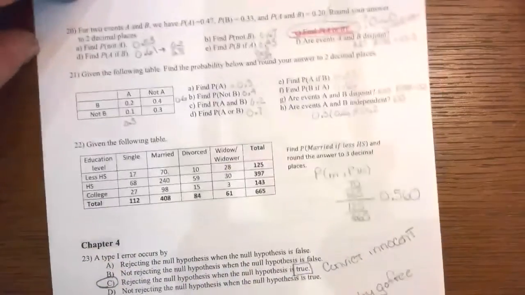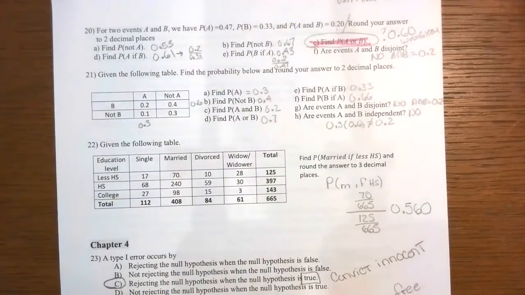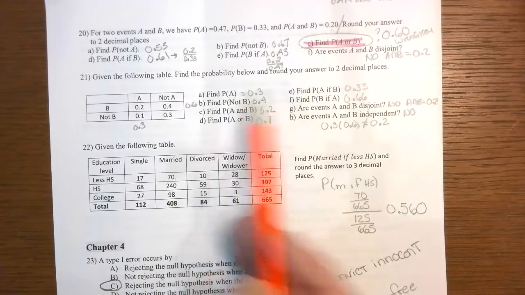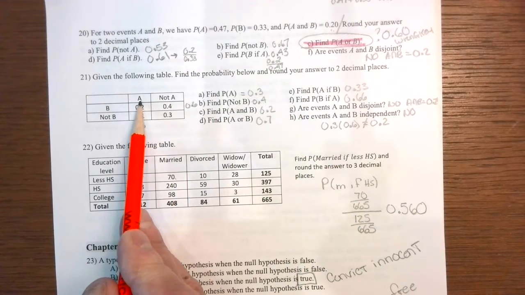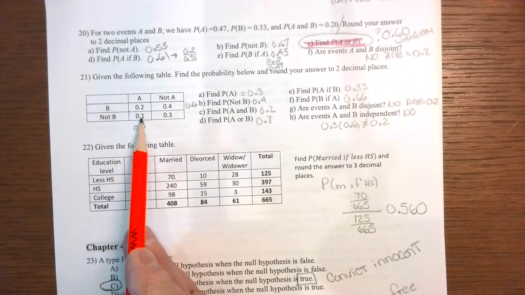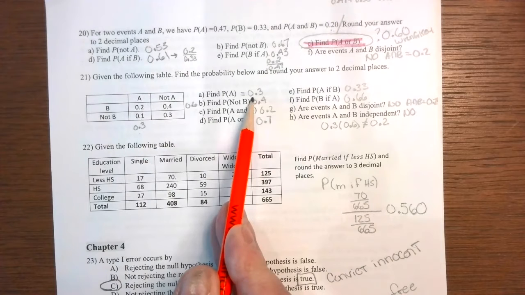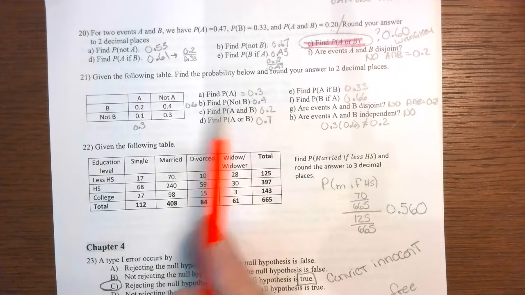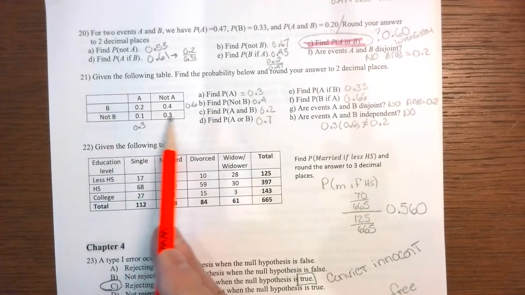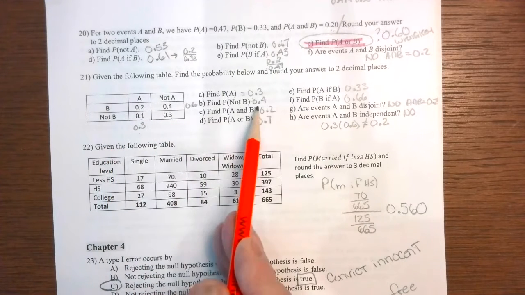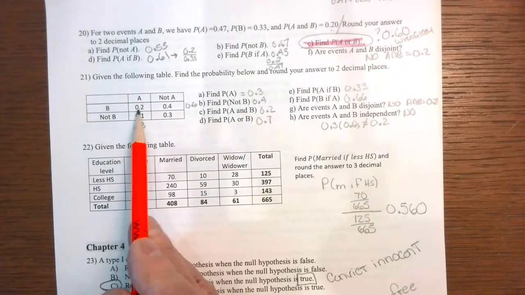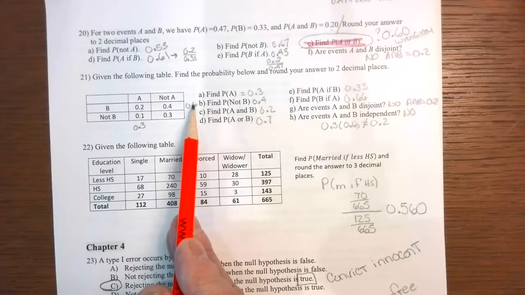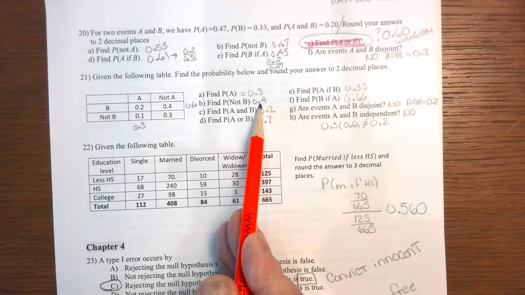Going to go down to number 21. I'm going to jump a little bit between my paper and this value. So the first thing says, let's find the probability of A. To find the probability of A, you find the column that has A in it. You take 0.21, 0.1, you add them together, you get 0.3. To find the probability of not B, okay, well, let's find B first. I could do this, clearly. Look, 0.1 and 0.3, 0.4, see it? But watch this. If I take 0.2 and 0.4, that's 0.6, right? And if I take 1 minus 0.6, I still get 0.4.